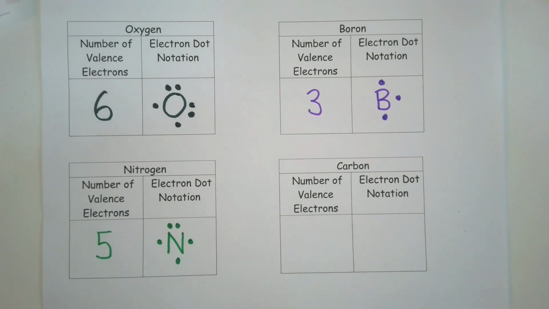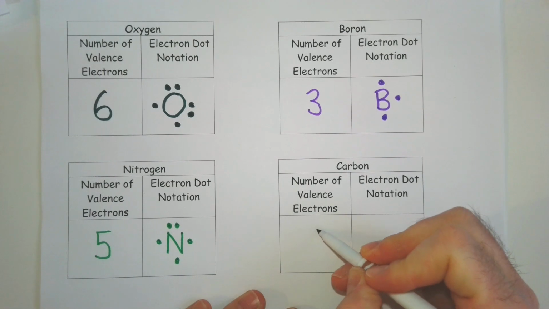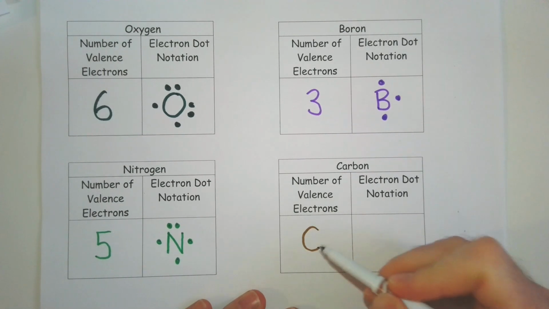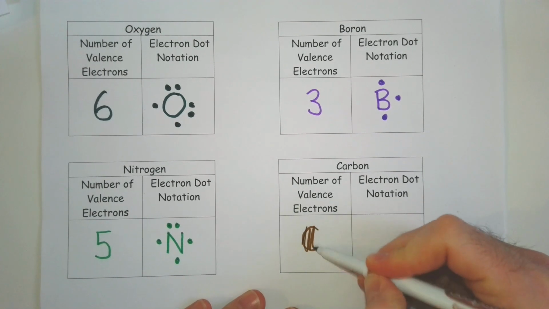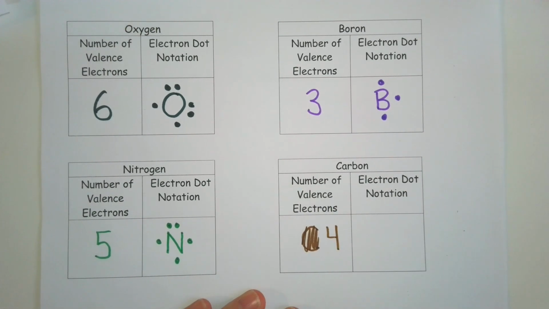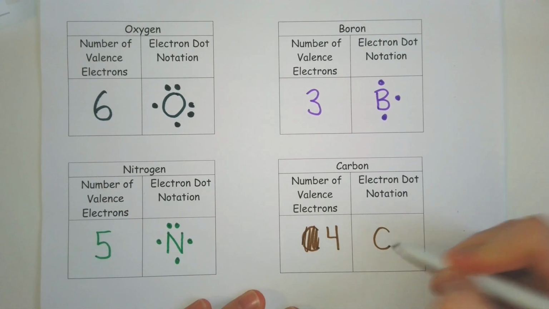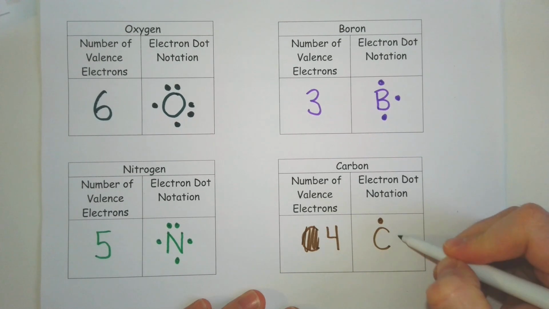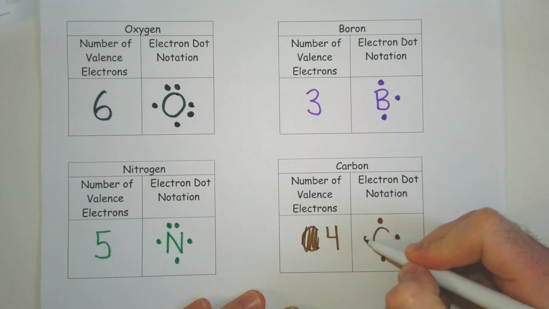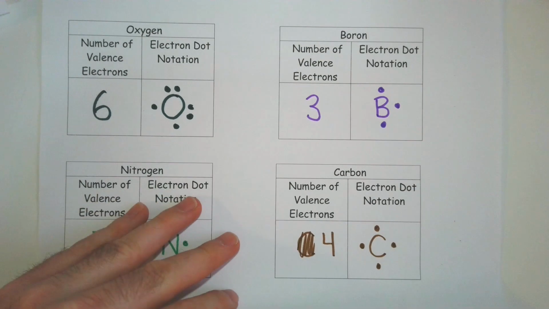Let's do carbon next. For carbon, it is a group 14 element, so we are going to put that symbol. Group 14 has 4 valence electrons. So for the electron dot notation, I am going to put the symbol and then my 4 valence electrons. 1, 2, 3, 4. As you get practice with this, it will get easier and easier. So let's see what we do when we are making actual molecules.